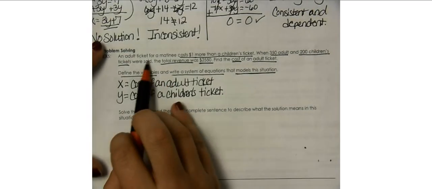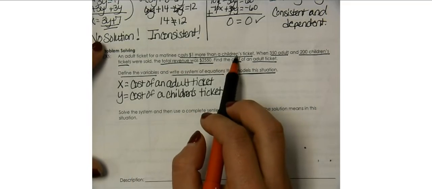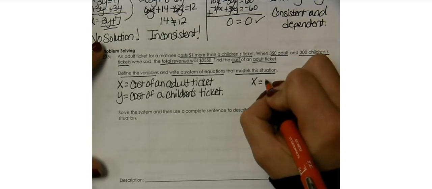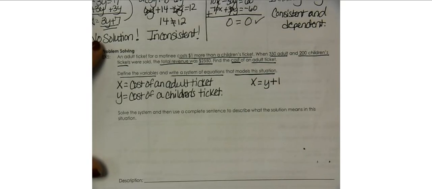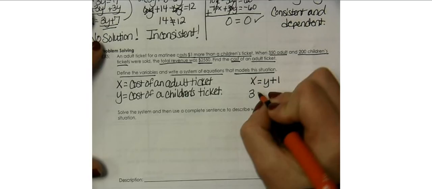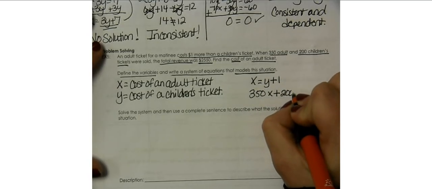Next, I'm going to write my system. It says an adult ticket for a matinee costs $1 more than a children's ticket. So that means that the cost of an adult ticket is equal to the cost of a child's ticket, but you got to pay $1 more. So x is going to be equal to y plus 1. Next, we are told that if you pay for 350 adult tickets and 200 children's tickets, the total revenue is going to be $2,550. So this is our system.